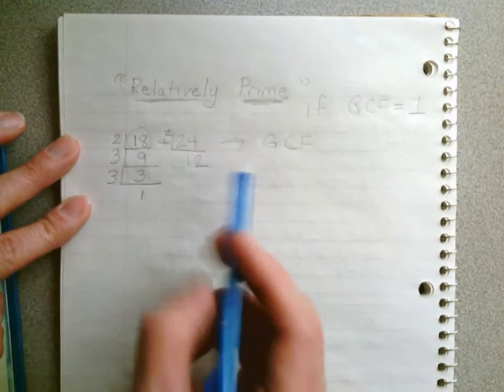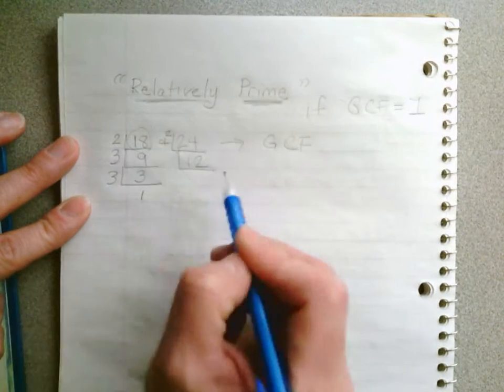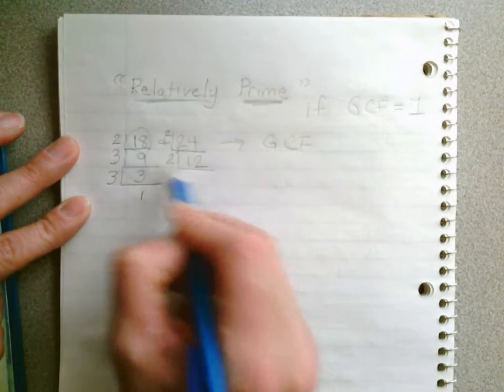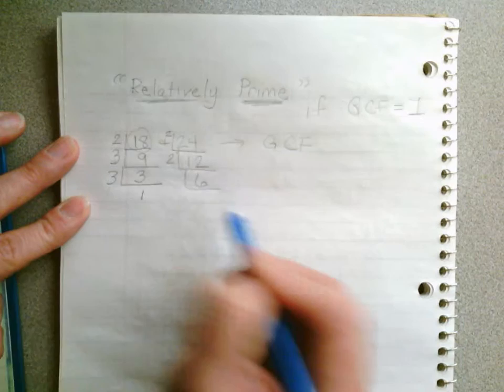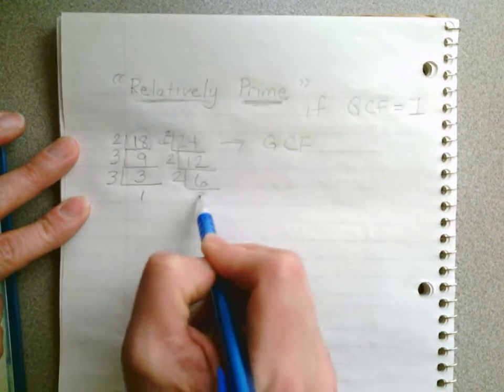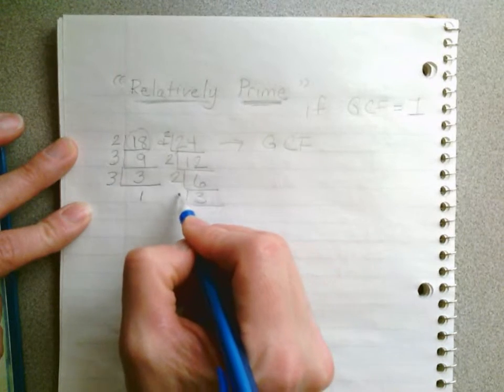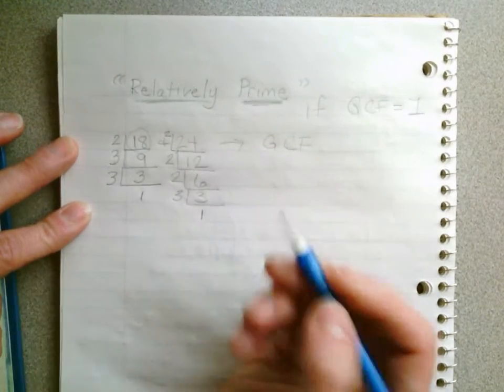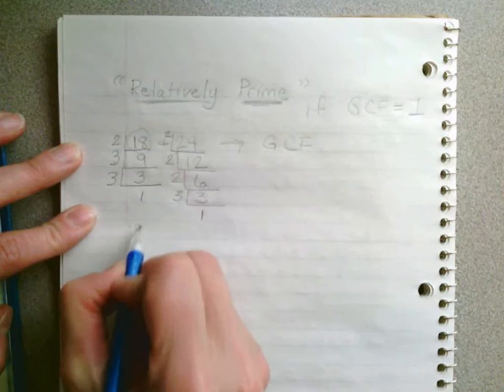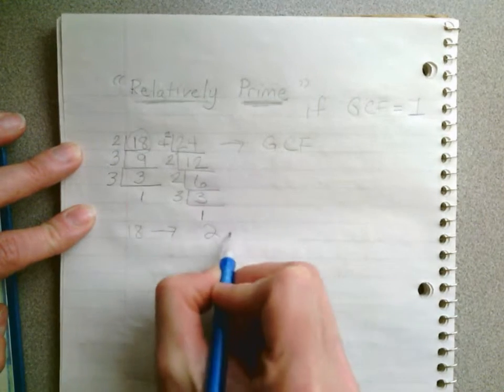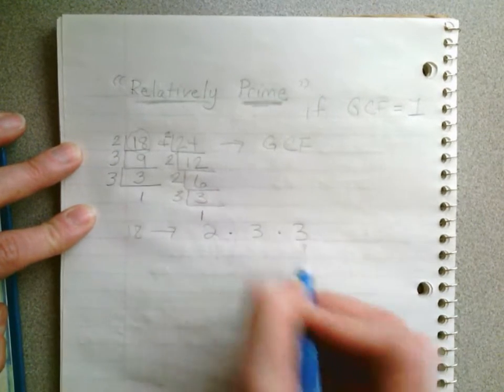How about this? Let's keep going. Is 12 still divisible by 2? Yes. Is 6 still divisible by 2? Is 3 still divisible by 2? But what is it divisible by? So the prime factorization of 18 is 2 times 3 times 3.